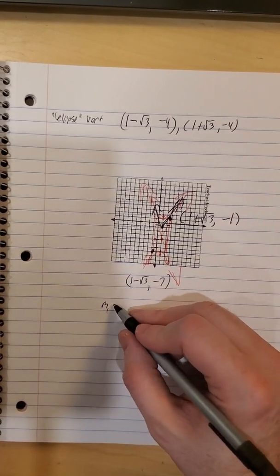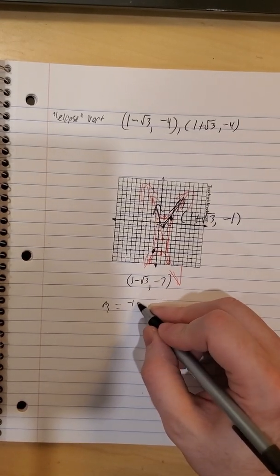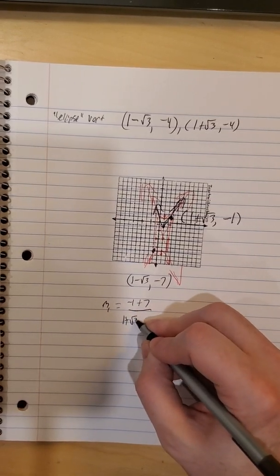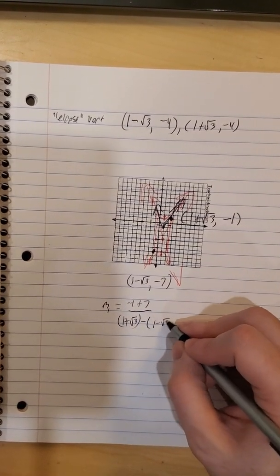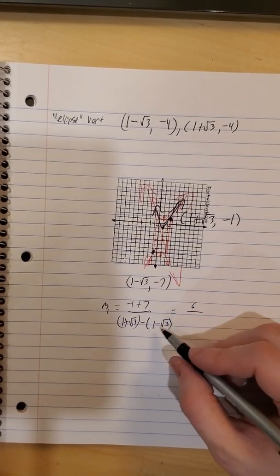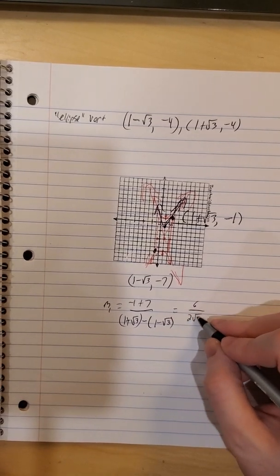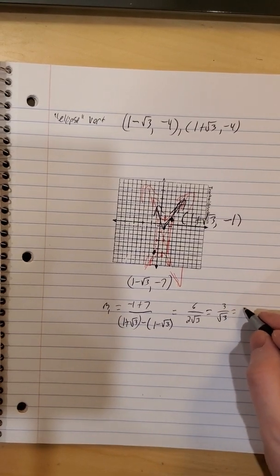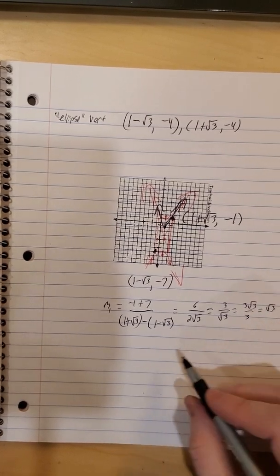So our slope for the first asymptote, change in y over change in x: negative 1 plus 7 over 1 plus root 3 minus 1 minus root 3. So we have 6 upstairs, and then the 1's drop, and root 3 plus root 3 is 2 root 3. So this is 6 over 2 root 3, which is 3 over root 3, which is 3 root 3 over 3, which is just root 3 for a slope.